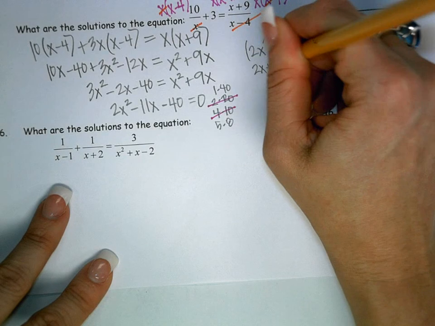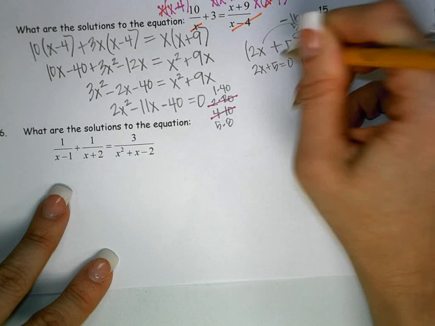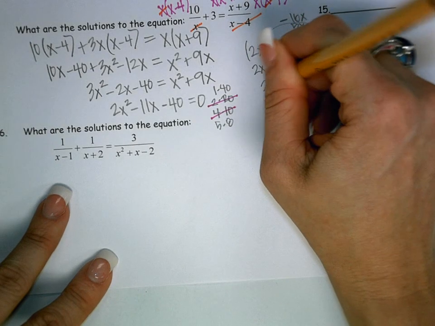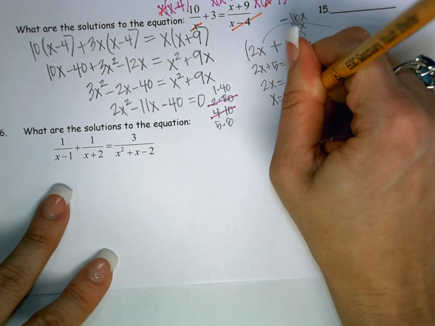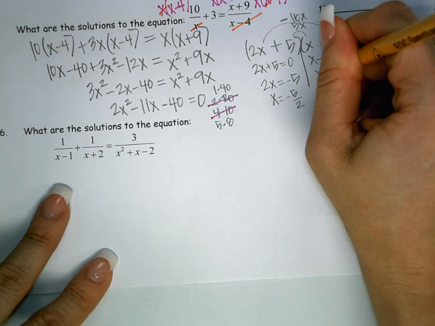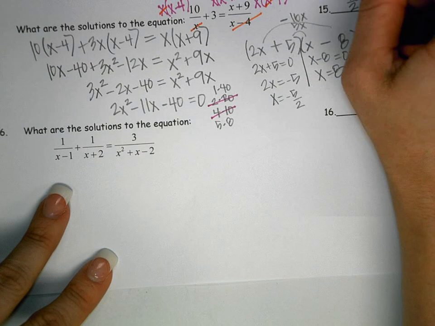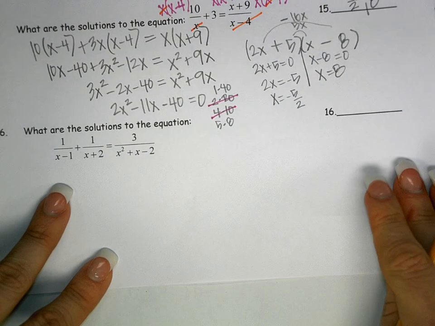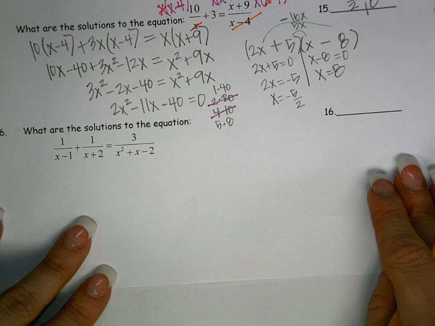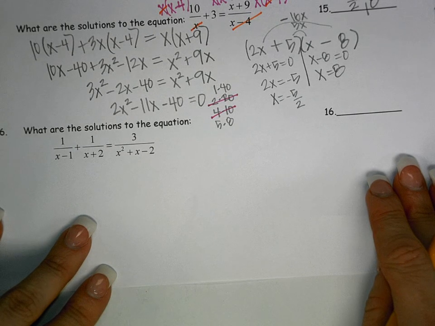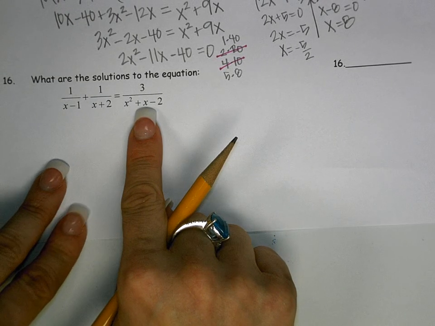So 2x plus 5 equals 0, and x minus 8 equals 0. If you subtract the 5, you'd get 2x equals negative 5. Divide through, x is negative 5 over 2. On this side, x equals 8. So it's actually not that bad to factor. You might not like it, but it's actually not that bad to factor. It's a lot easier than doing the quadratic formula on this one. Trust me.